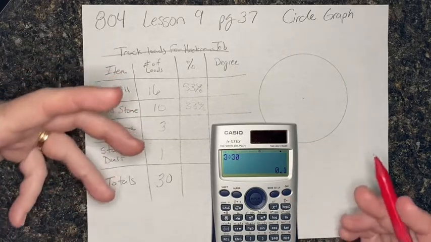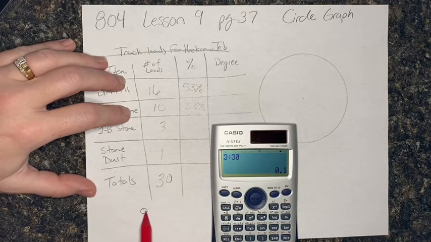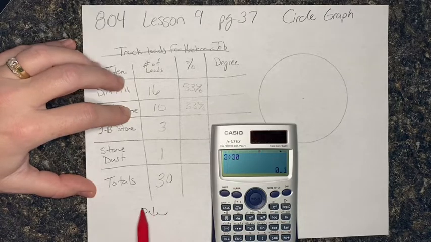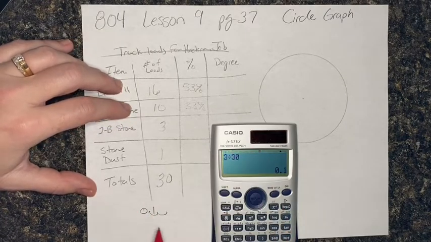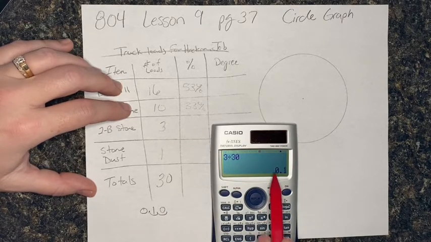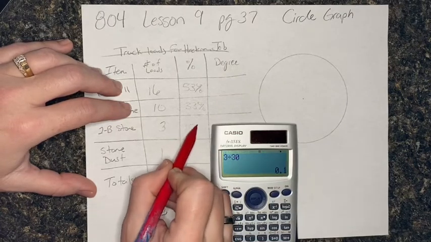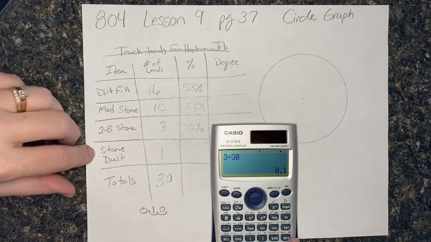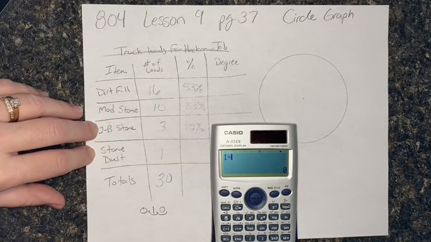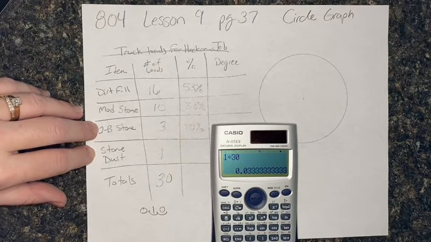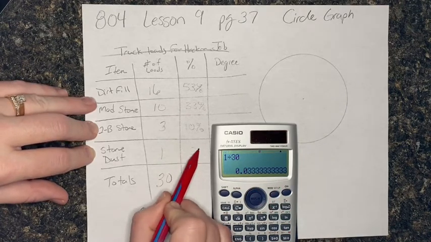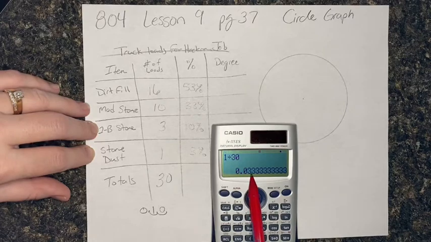Okay, for the 2B stone, we've got 3 divided by 30, and that gives us 0.1. Now, when we're changing a decimal like 0.1 to a percentage, we need to move our decimal point 2 places, but that leaves a gap, and we fill that gap in with a 0. So 0.1 as a percentage is 10%. All right. And the last one was our 1 truckload of stone dust. We take 1 divided by 30, and we get 0.03333. So it is only 3%. If we moved our decimal 2 places, it would be a 3%.